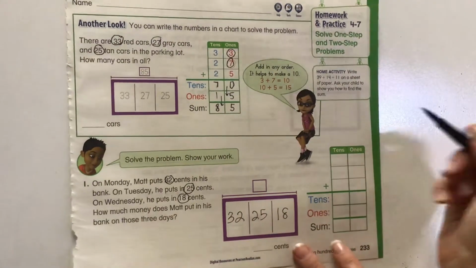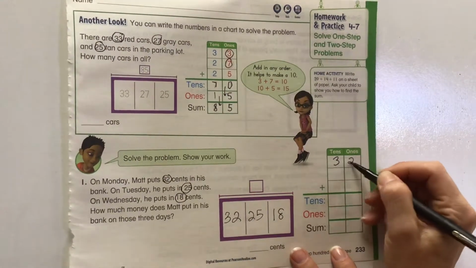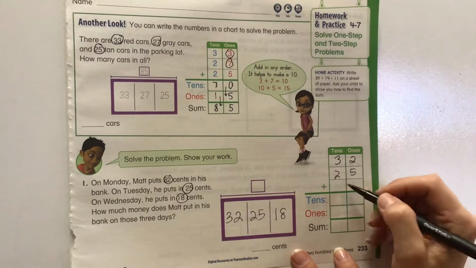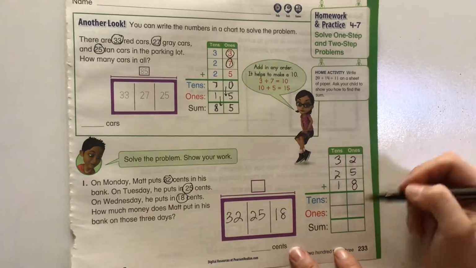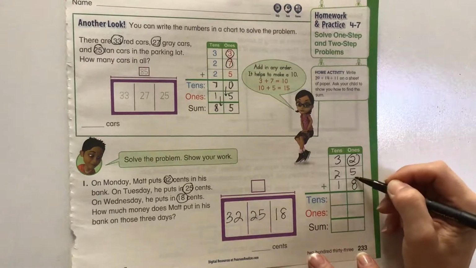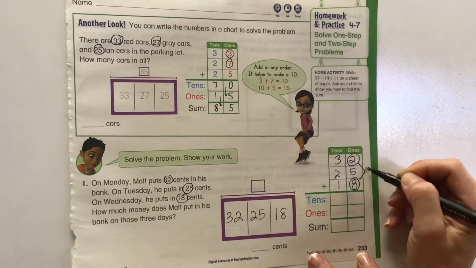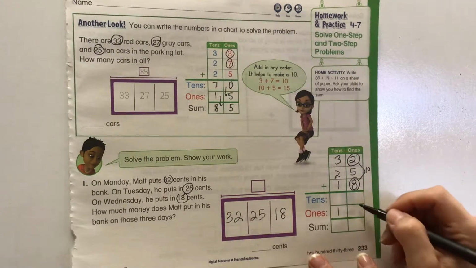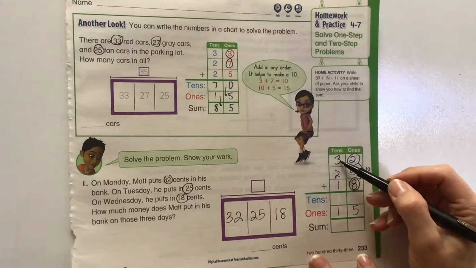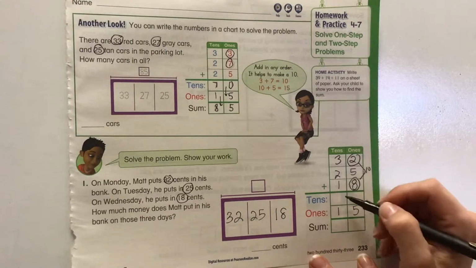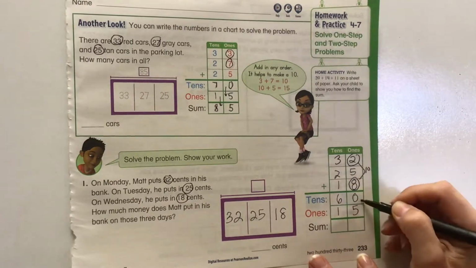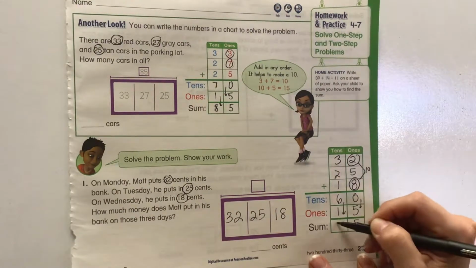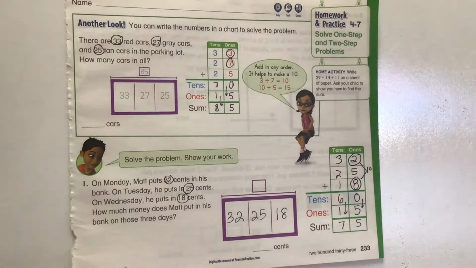Now let's go over here to the column. We've got 32. 32 again is 3 tens and 2 ones. 25 and 18. Let's add it together. I see here that there is a 2 and an 8, which makes a 10, plus 5 is 15. That's our ones column, 15. Our tens is 3 plus 2 is 5, plus 1 more is 6, so it's 60, and then we're just going to add straight down. 0 plus 5 is 5, 6 plus 1 is 7 as we go down that way.